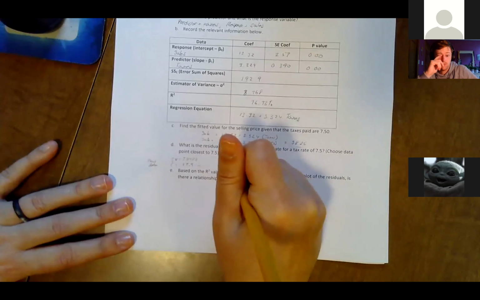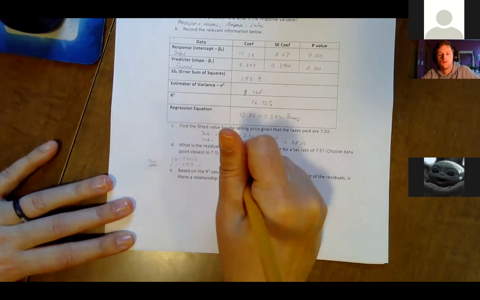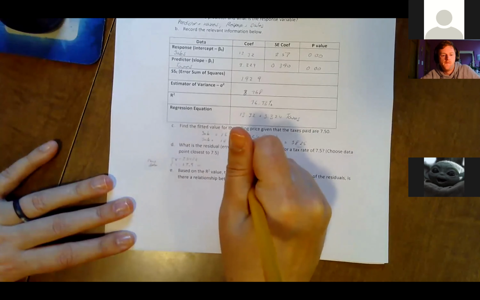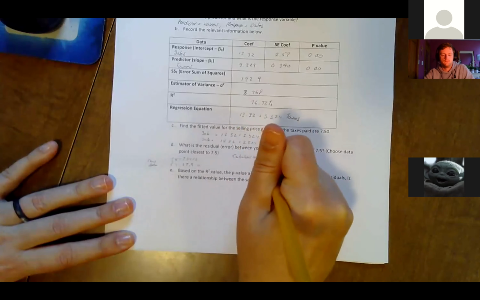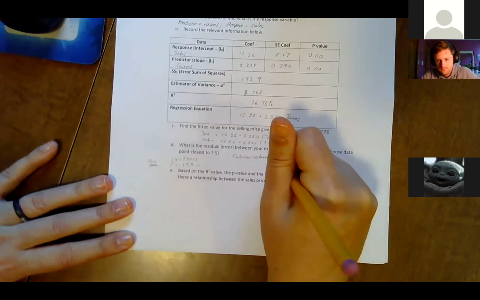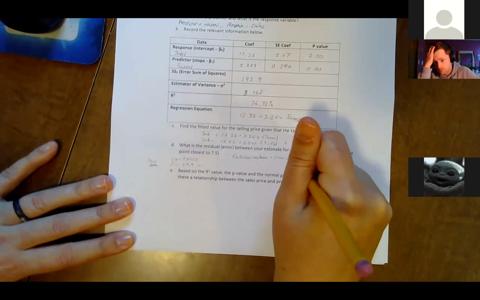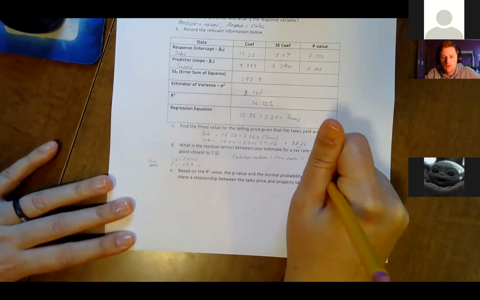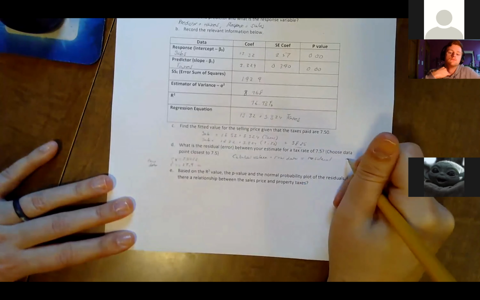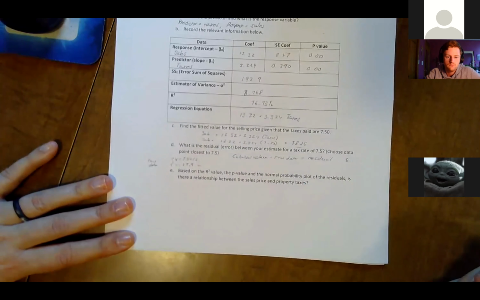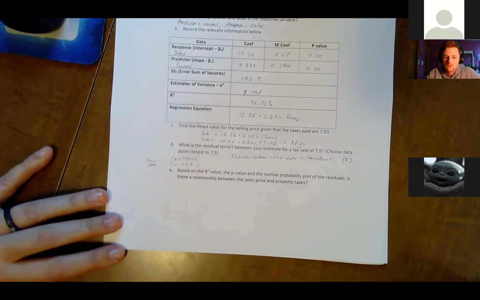So I'm going to take the difference between my calculated value minus my raw data value is equal to my residual. And if you remember, in the textbook the residual was that little symbol e. It's the error. It's the distance between the fitted line and the actual data point.